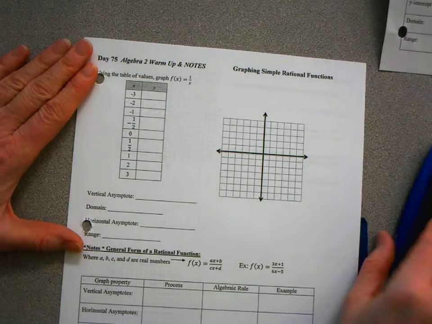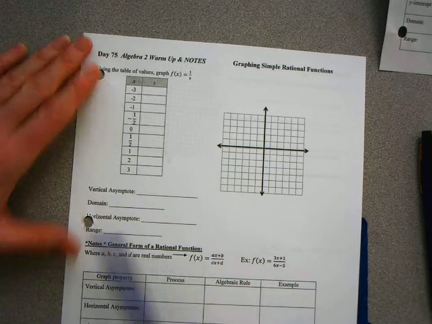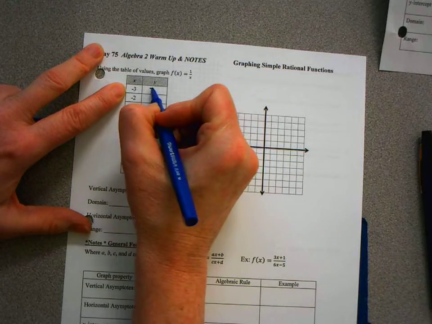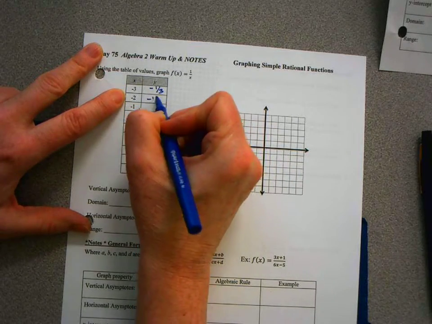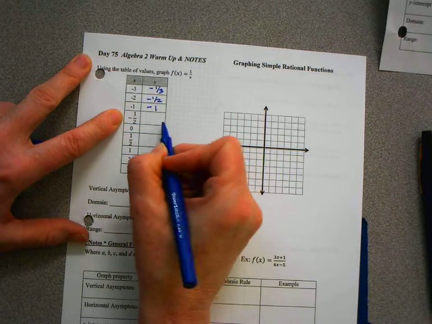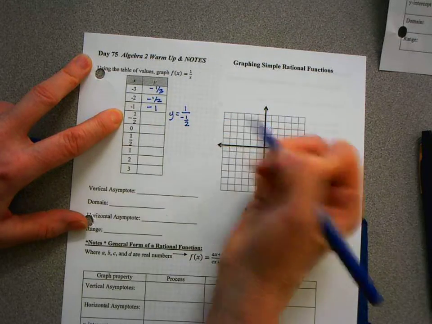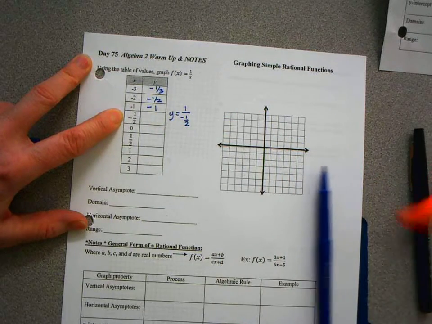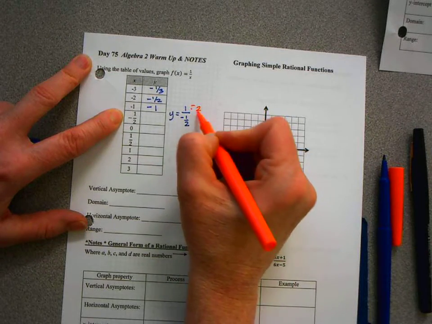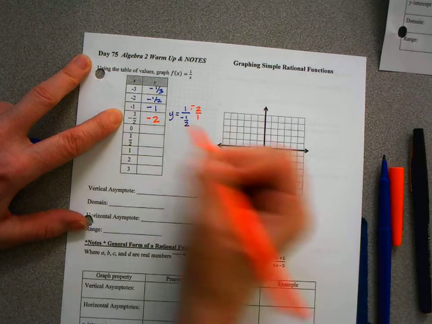First thing we do is graph a basic function. As I put these numbers in, what do I get? Negative 1/3, negative 1/2, and when I plug in negative 1 I get negative 1. Now let's do this together. We have y equals 1 over negative 1/2. Well, it's the division of fractions, so I multiply the numerator by the flip of the denominator to get 1 times negative 2 over 1, which is negative 2.